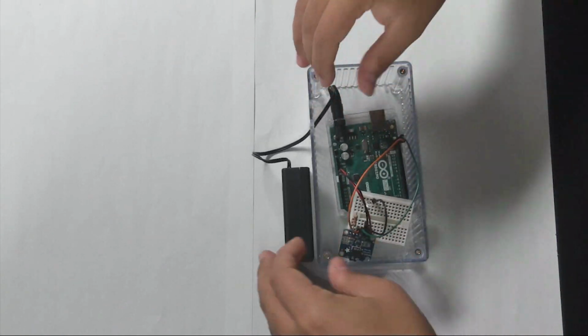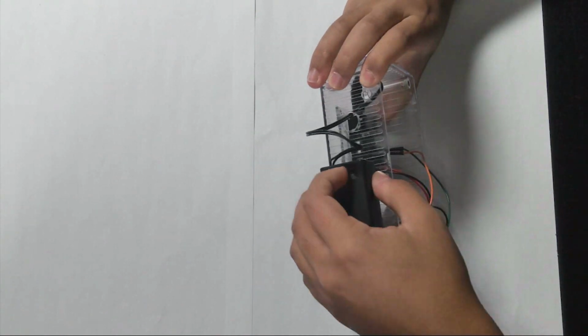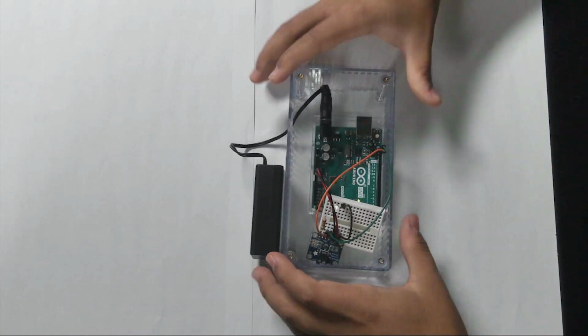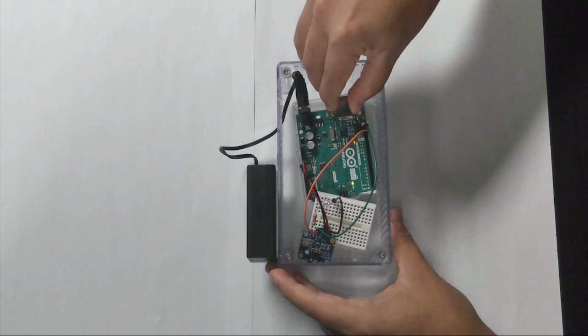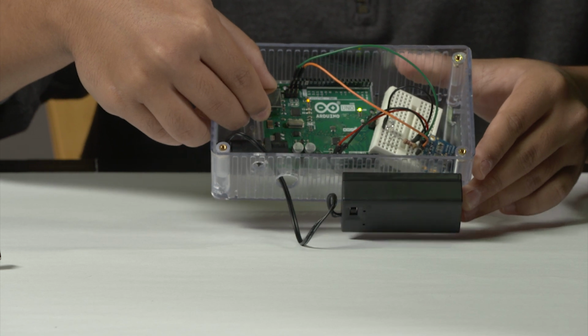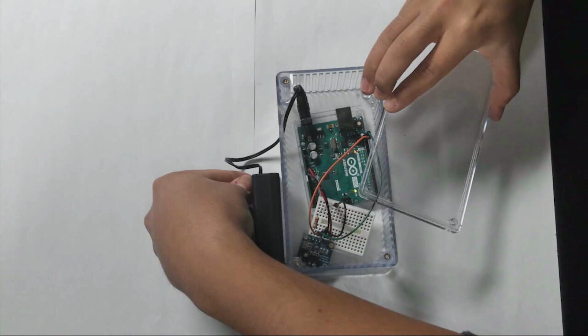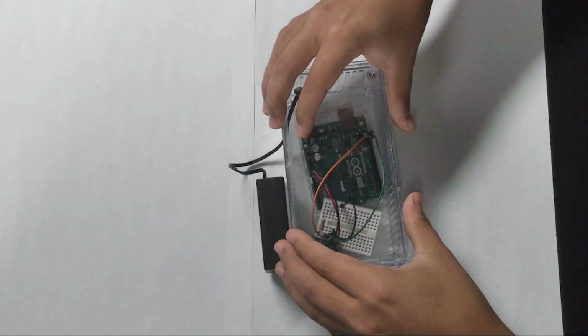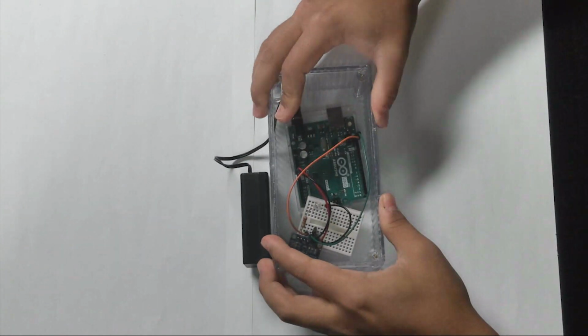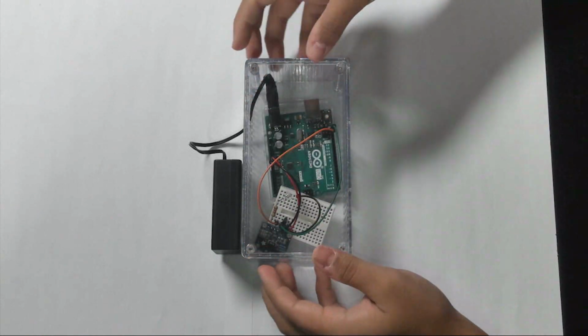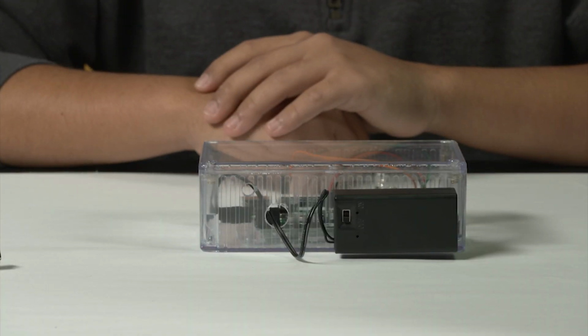And just to make sure that we've done that right, we can flip this switch to turn this on, and we should see the LEDs on the Arduino light up. That indicates that it's receiving power properly. And so we can turn that back off, and we can put the case on here. And there is the first part of our construction for the solar panel device.